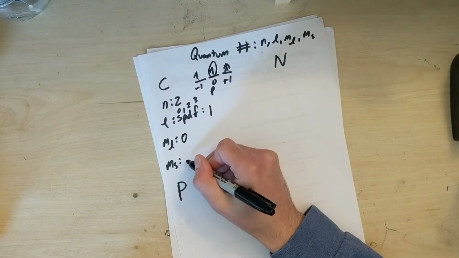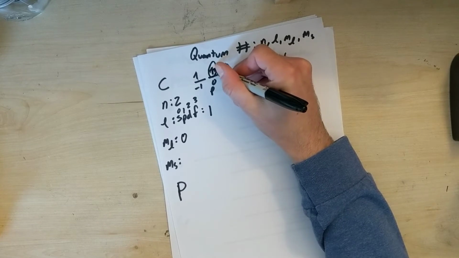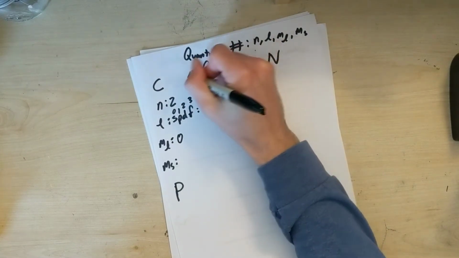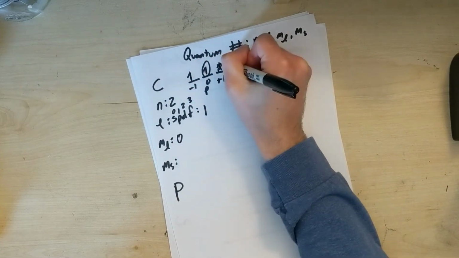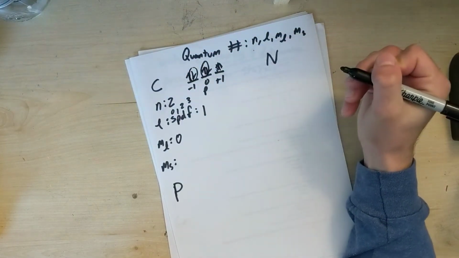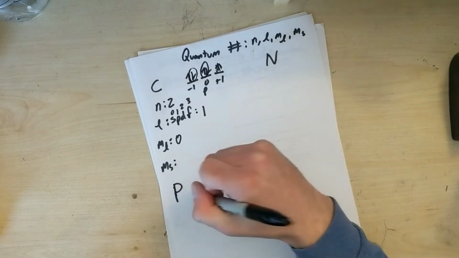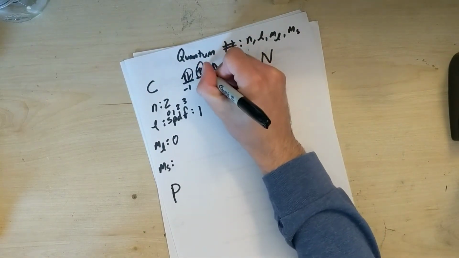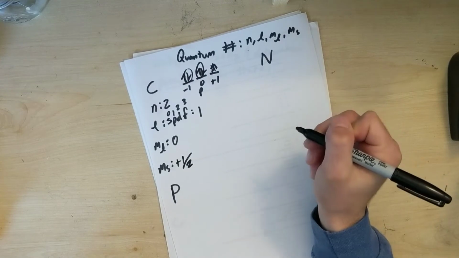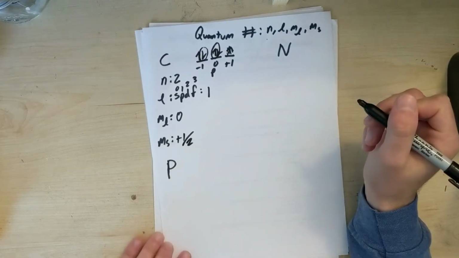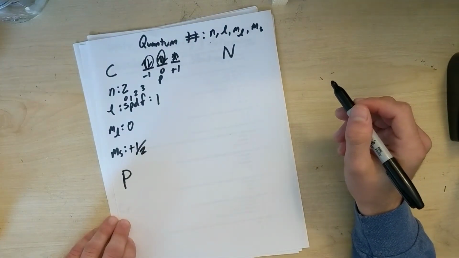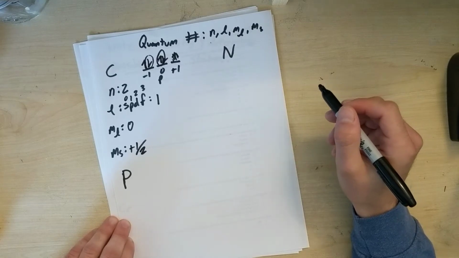Our M sub S value refers to the spin. The spin in this case is upspin, because we've drawn it in this direction. If for whatever reason we'd filled this orbital with all upspin, and then we started doing this, and it turned out to be that electron, then it'd be downspin. The way we represent the upspin electron, which was here before I drew over it, is as plus 1/2 because it's upspin. If it was downspin, it would be negative 1/2. But in this case, it's plus 1/2. Just take my word for it.